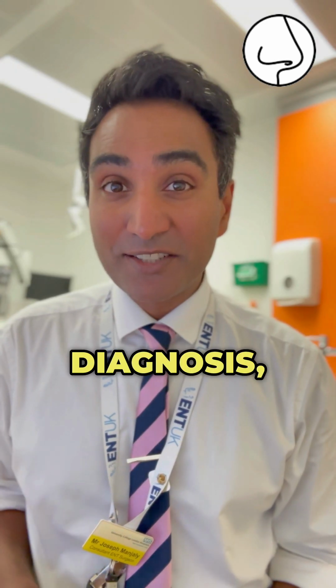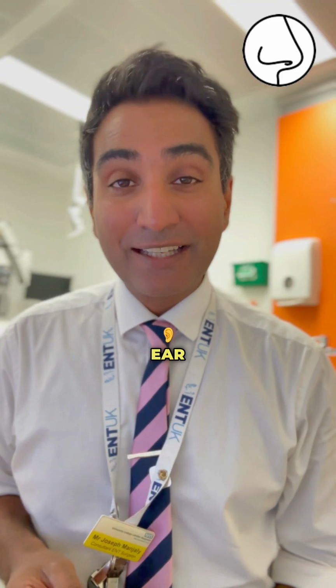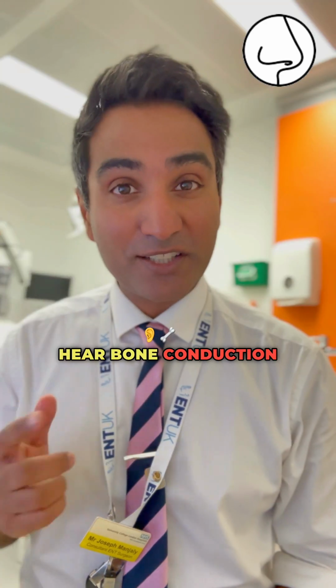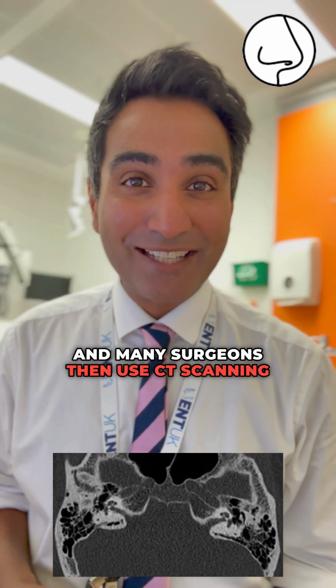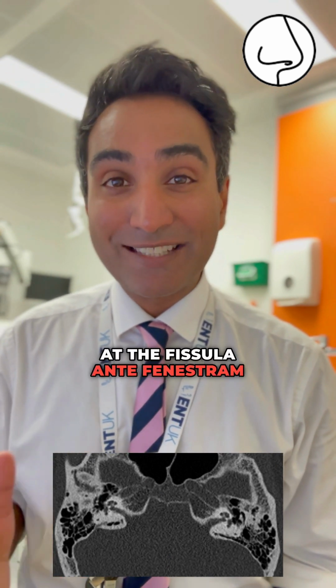To back up the diagnosis, you can then use tuning forks, and your Weber should lateralize to the more affected ear, and your Rinne testing should be negative, i.e. the patient should hear bone conduction louder than air conduction, and many surgeons then use CT scanning to confirm the presence of otospongiosis at the fissula ante fenestram.